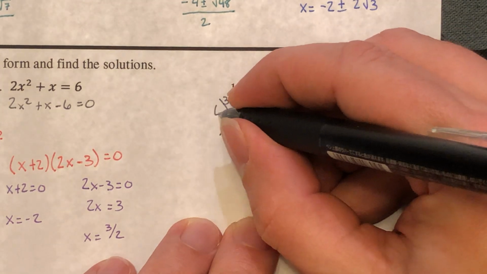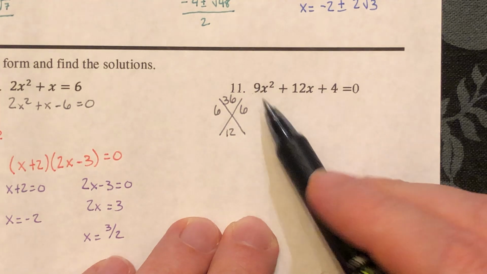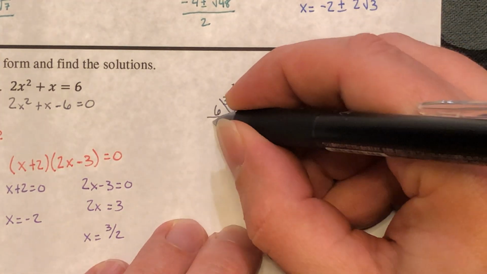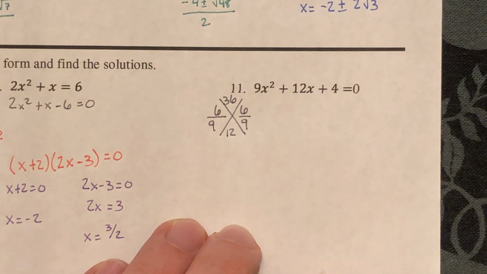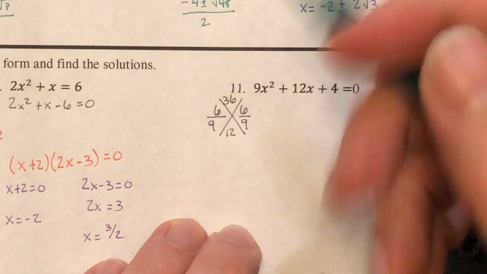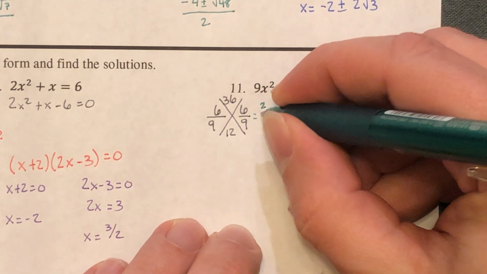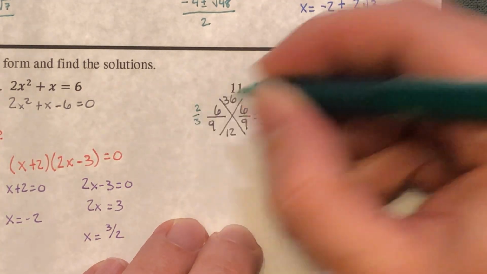That's going to be 6 and 6. And then I need to divide both those by my a value. So divide both of those by 9. If it can simplify, simplify it. So both of these simplify to 2 over 3.